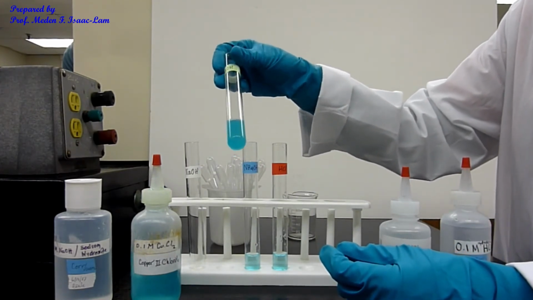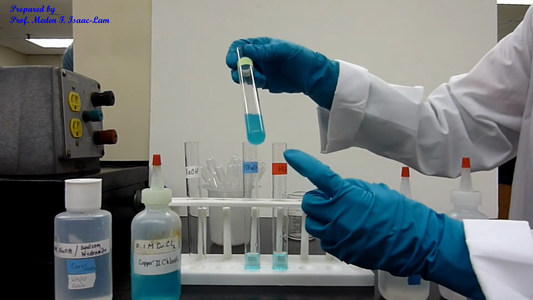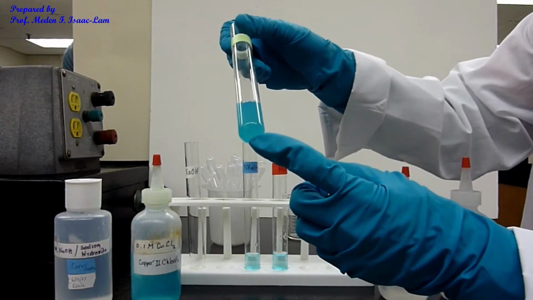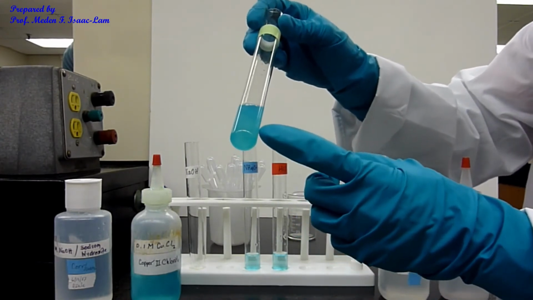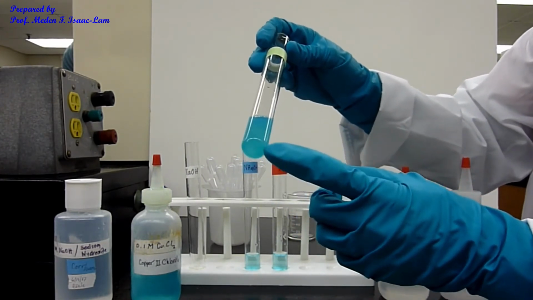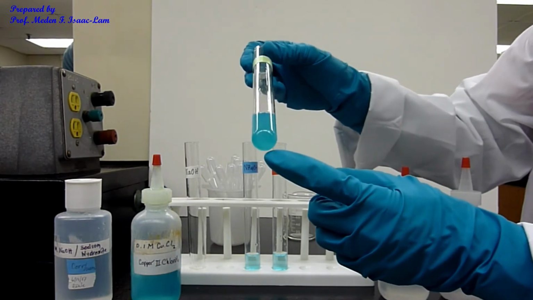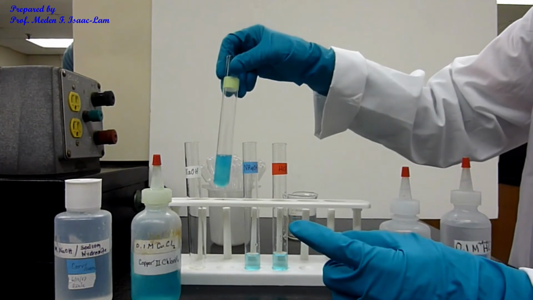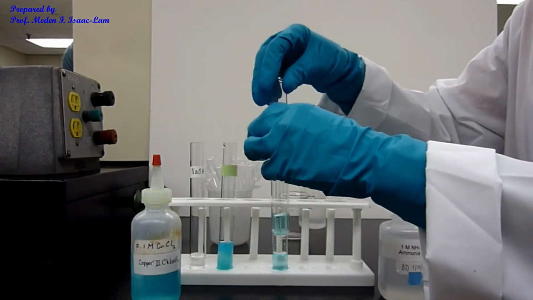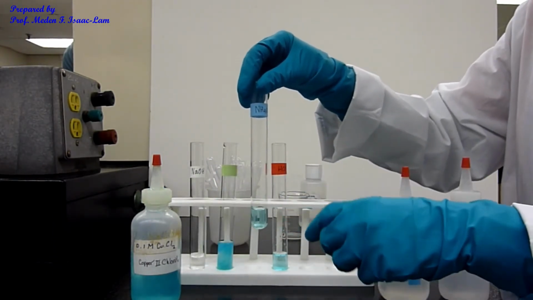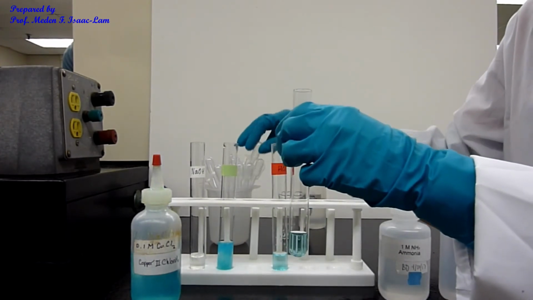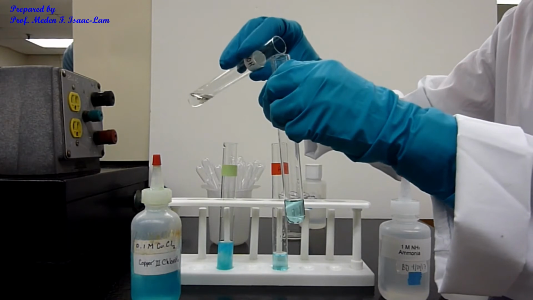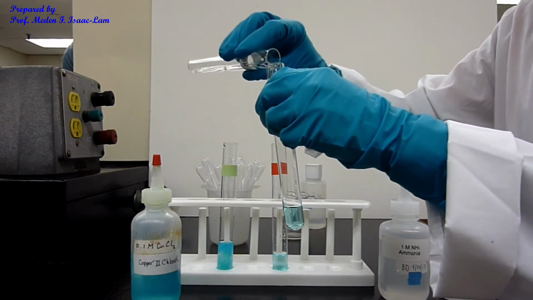So let it react. So you can see formation of precipitate. So there's a solid at the bottom. Okay. So on the second tube, I'm going to add equal amount of the sodium hydroxide.